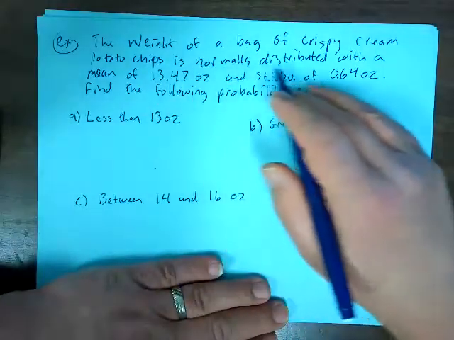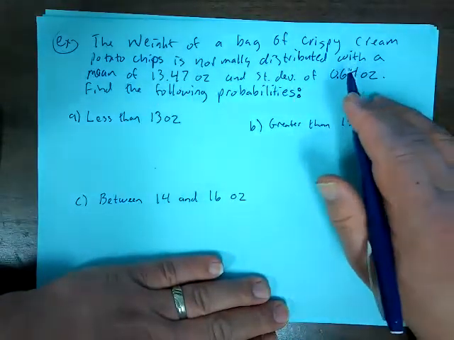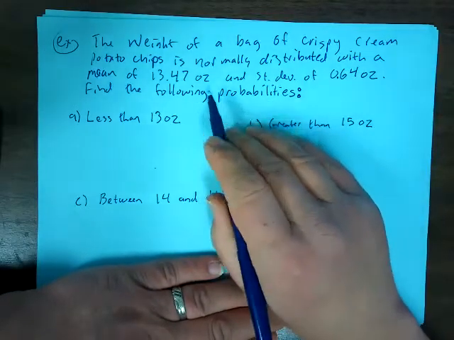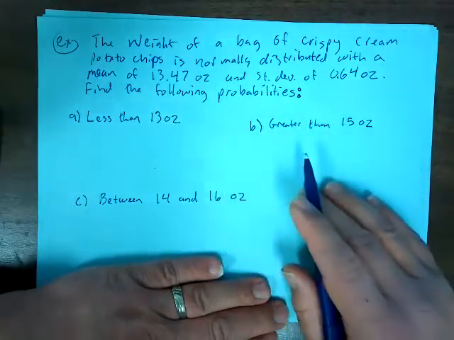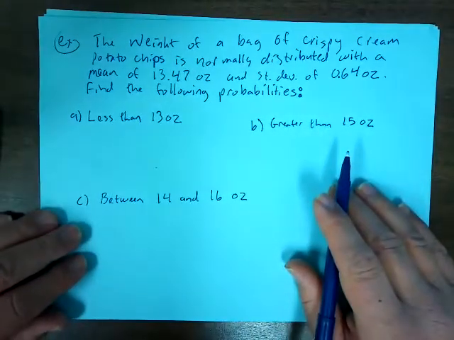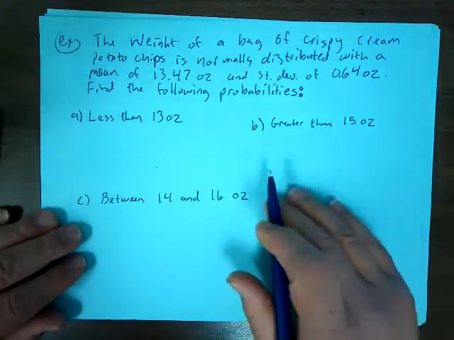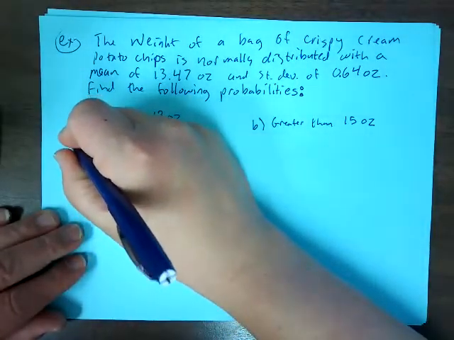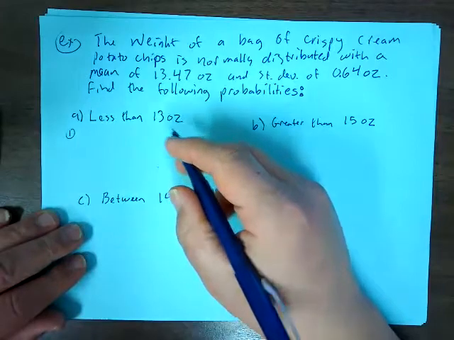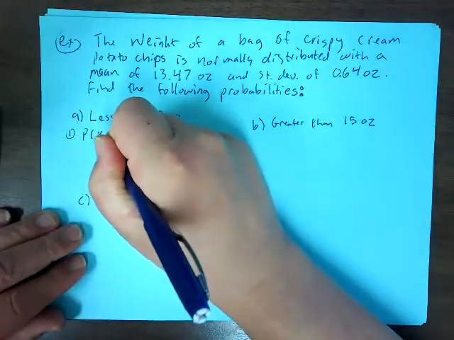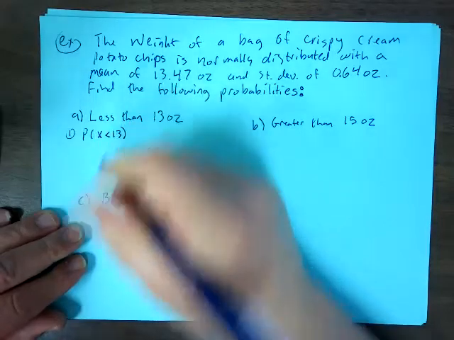Okay, so let's see how you did here. It says the weight of Krispy Kreme potato chips. Those don't sound good, do they? Is normally distributed with a mean of 13.47 ounces and a standard deviation of 0.64 ounces, and it wants you to find the following probabilities. So for this first one, the first step is to write the x-score probability. So this would be the probability that x is less than 13.